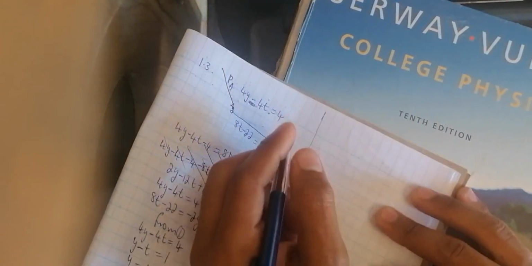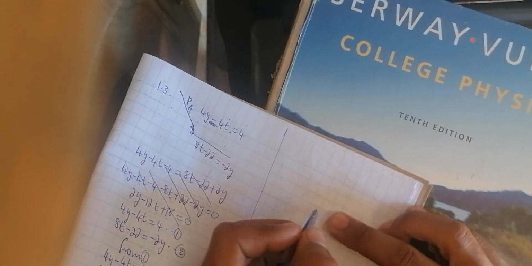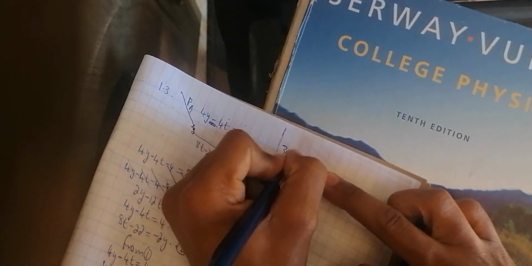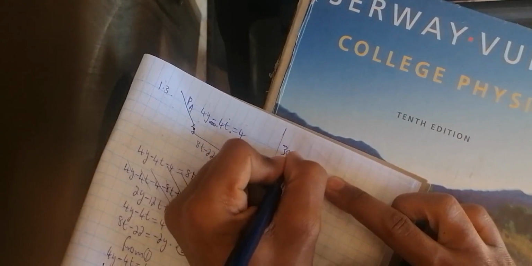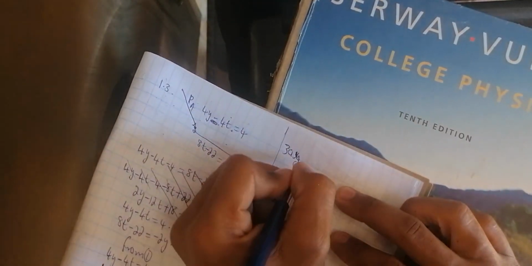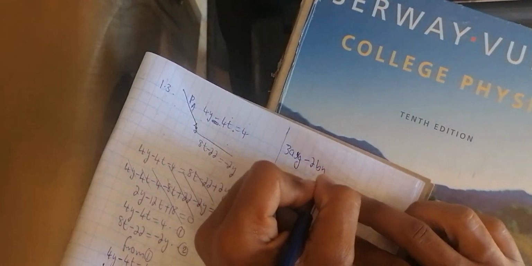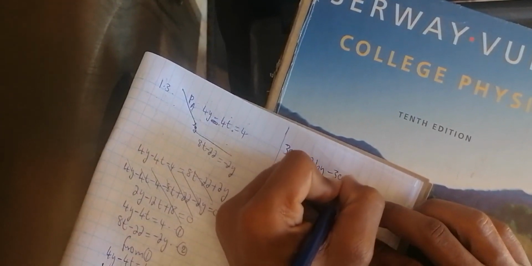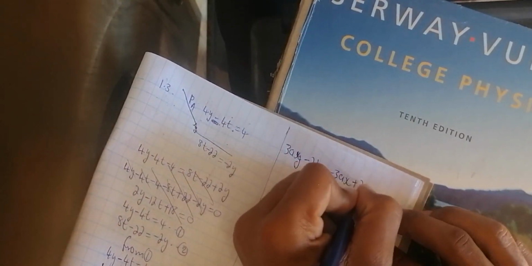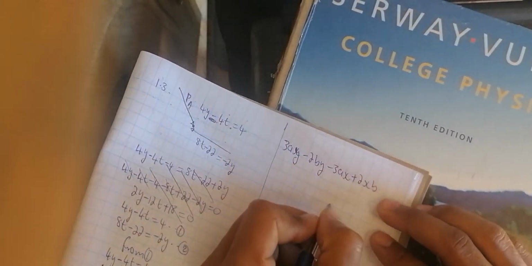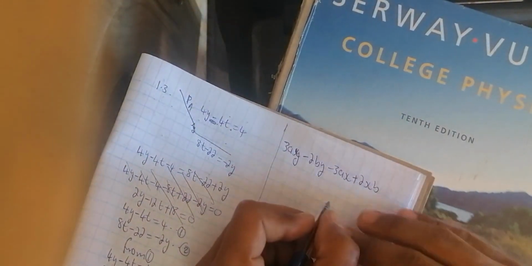Let's go now to question 2. Given the following algebraic expressions, which is 3ay minus 2by minus 3ax plus 2xb, right?